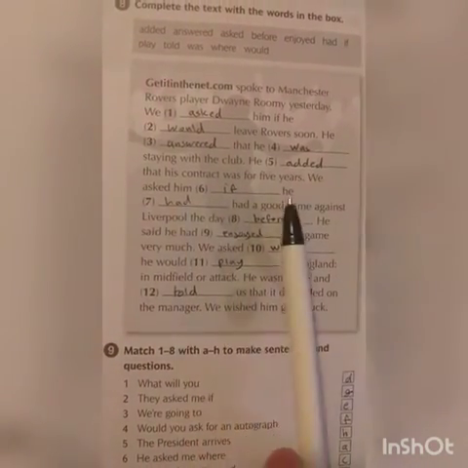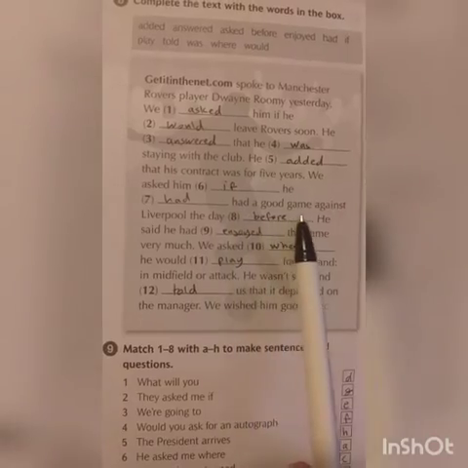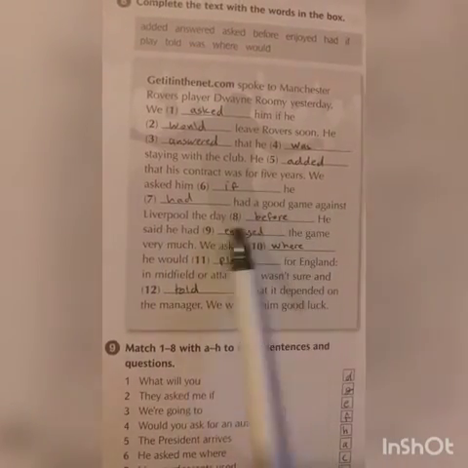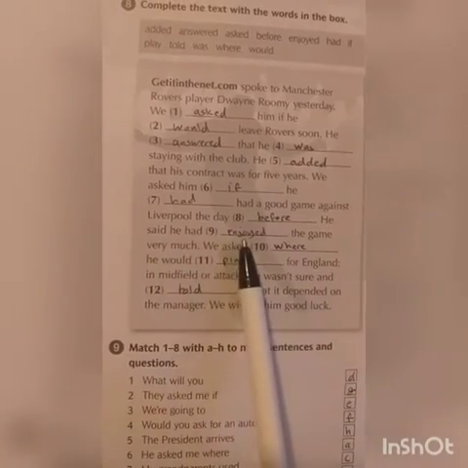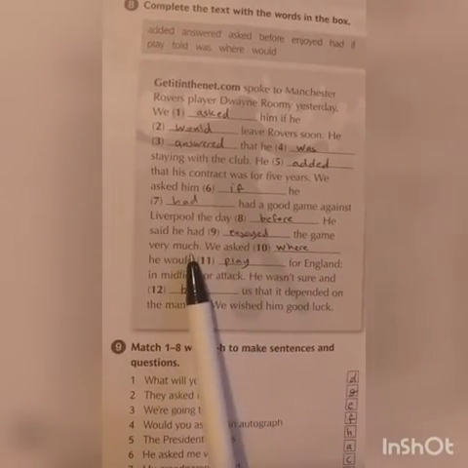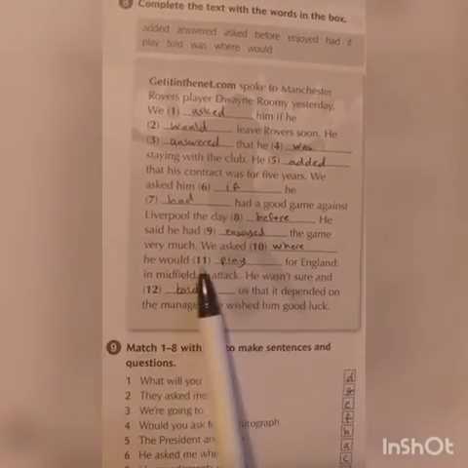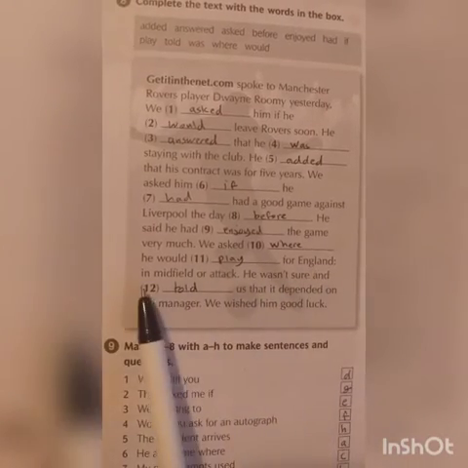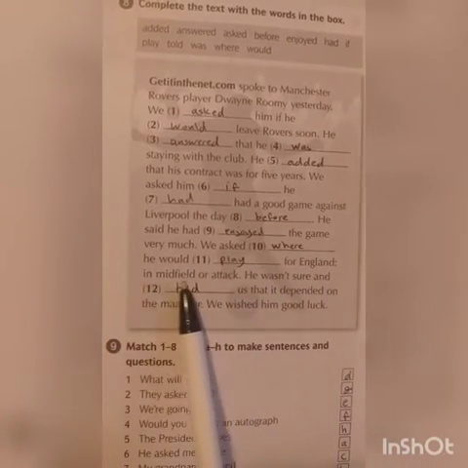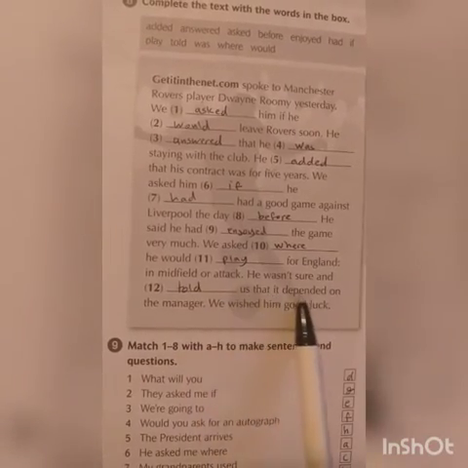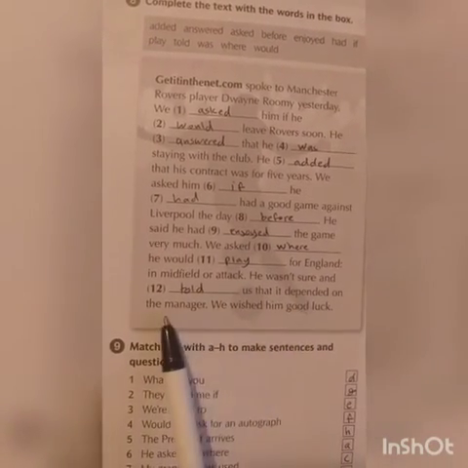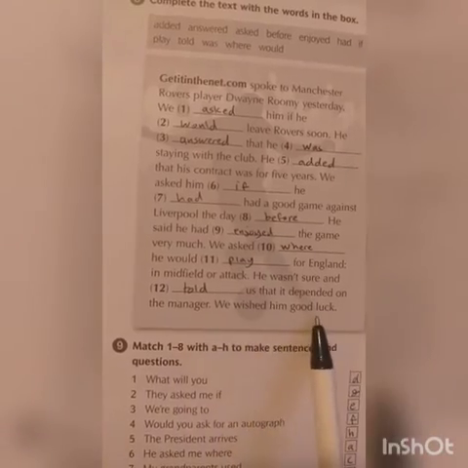We asked him if he had a good game against Liverpool the day before. He said he had enjoyed the game very much. We asked where he would play for England, in midfield or attack. He wasn't sure and told us that it depended on the manager. We wished him good luck.